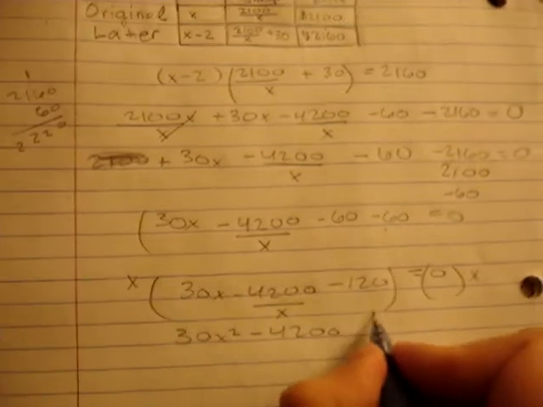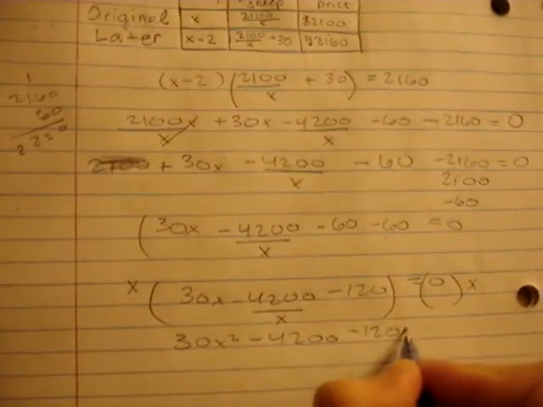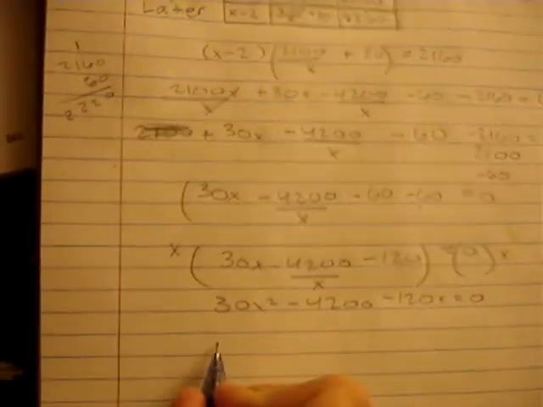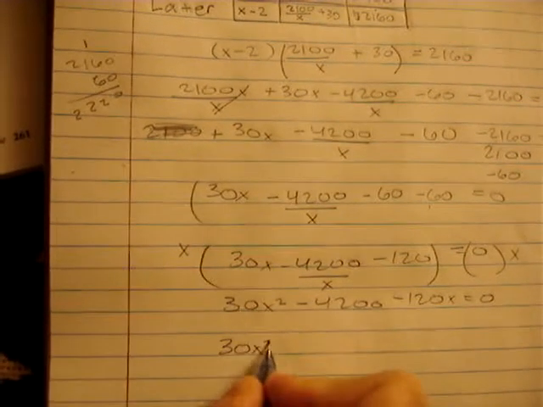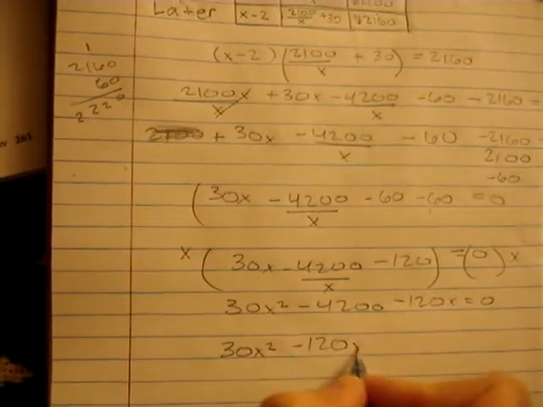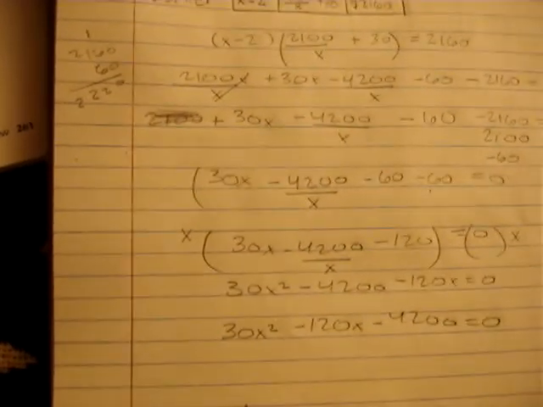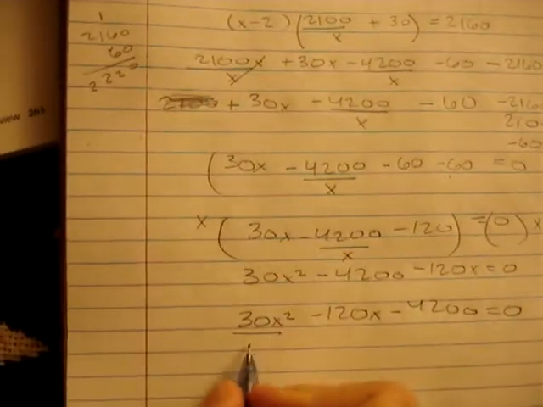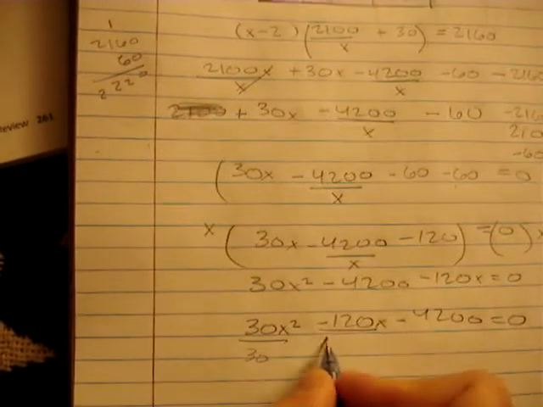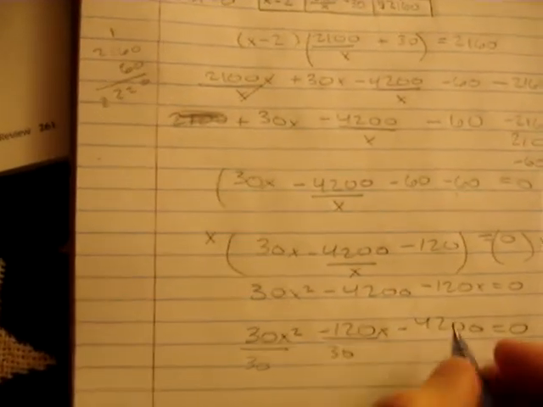Those cancel. Minus 120x equals 0. Let's write it as a quadratic: 30x squared minus 120x minus 4,200 equals 0. I think we could maybe divide by 30. Let's try to do that to everything.